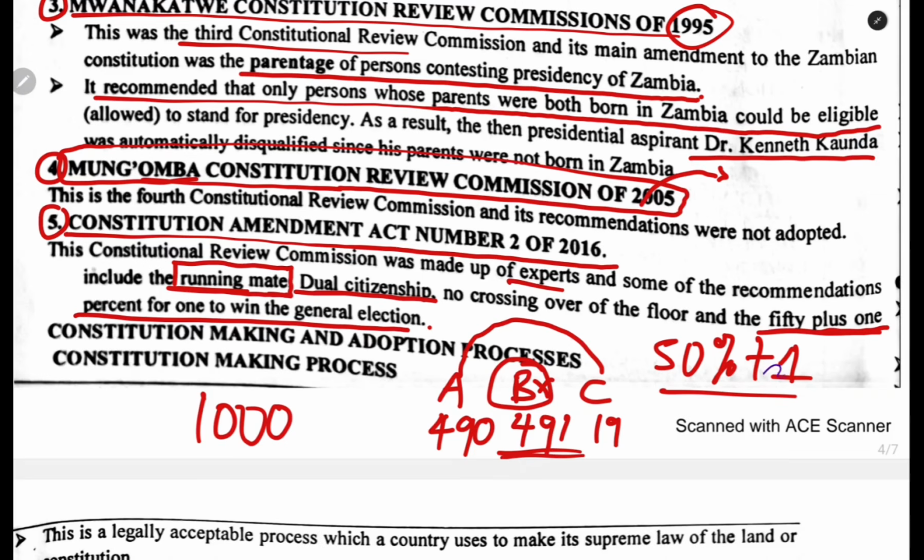But this time around, someone is required to get 50% plus 1 of the 1,000. So 50% is 500, then plus 1. The remainder can be shared by the other two, but this one emerges as the winner. I guess you've gotten that. I will explain in detail as we get to electoral systems.